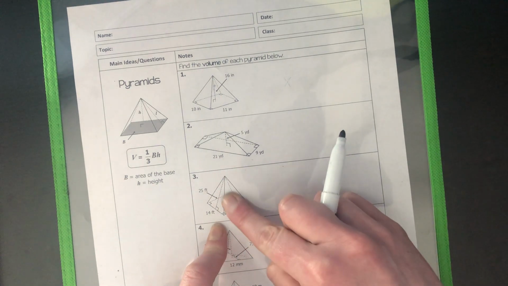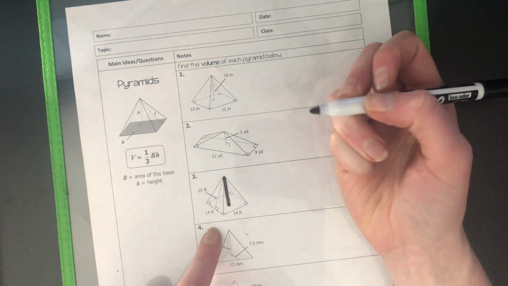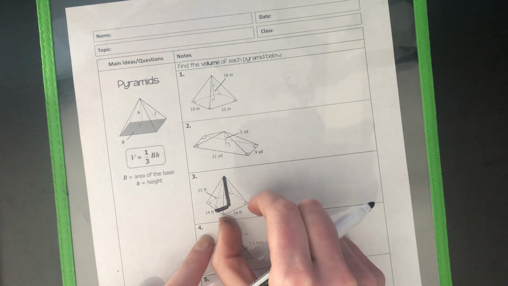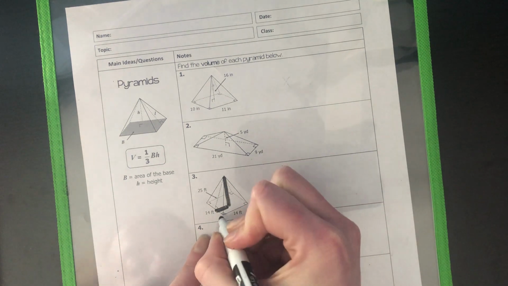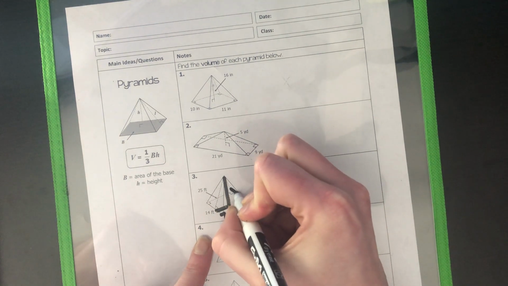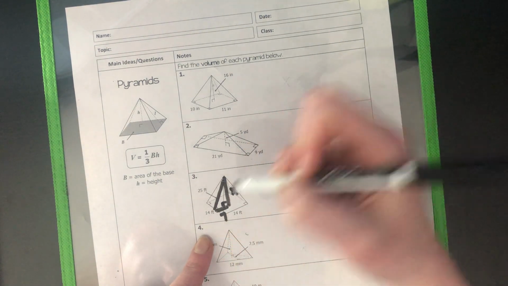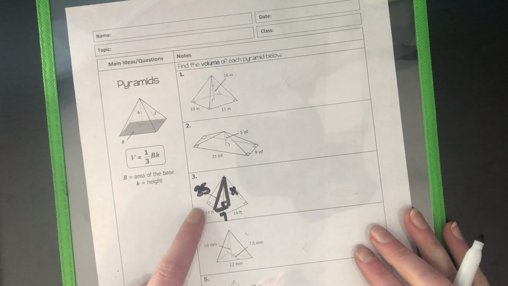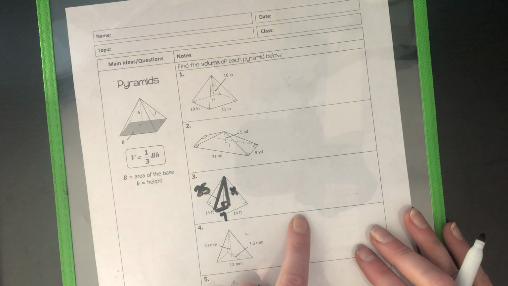Well, to do that, if I drop an altitude, recall that the altitude cuts this length in half. So if this is 14, my altitude now cuts it in half to where I have 7. I need the height. I'll put x there. But the slant, keyword slant, I have my hypotenuse. So guess what? It goes to Pythagorean theorem to find the height of the pyramid, to then find the volume.